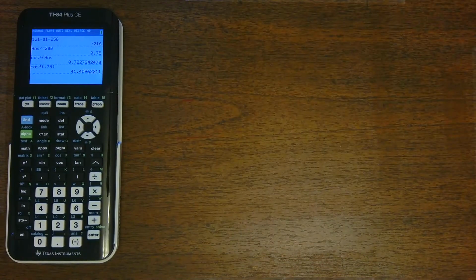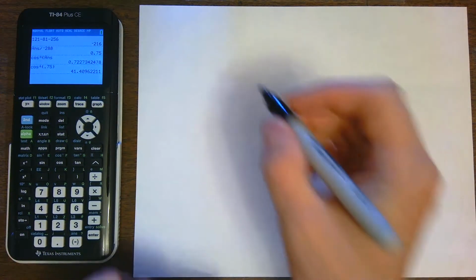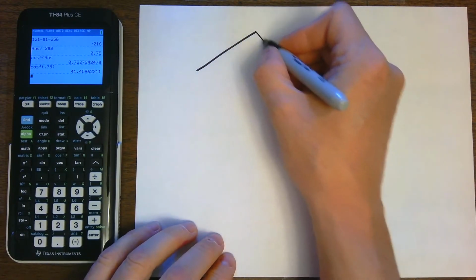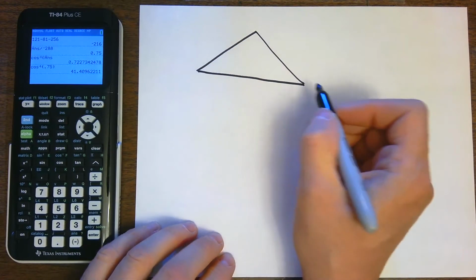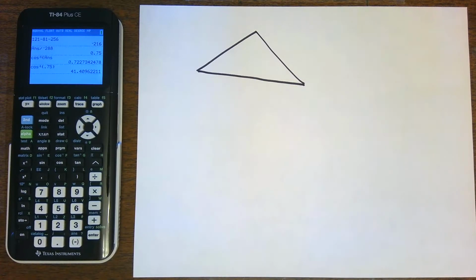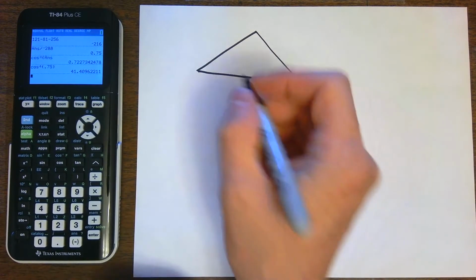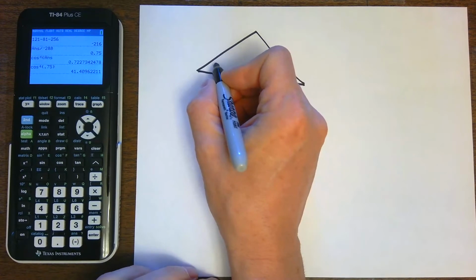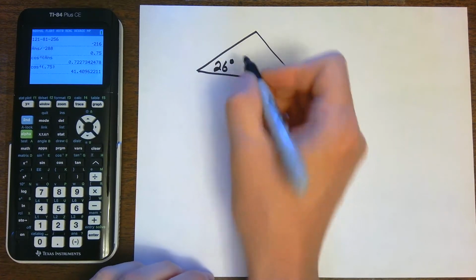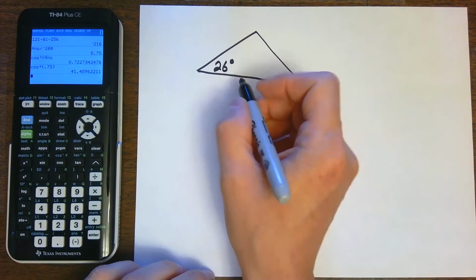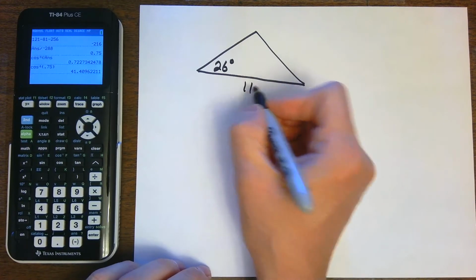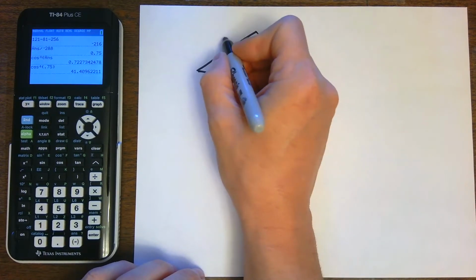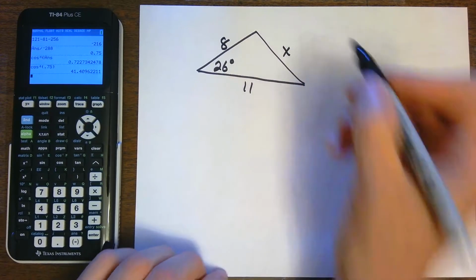All right, let's take a look at another one. So that one was finding a missing angle. Now let's do one where we have to find a missing side. So again, I'm going to try to draw a non-right triangle. And here I'm going to tell you, let's say that this is 26 degrees. And I'm going to tell you that this side is 11 and this side is 8. And I want to find that missing side right there.